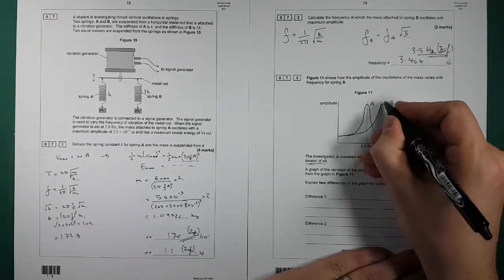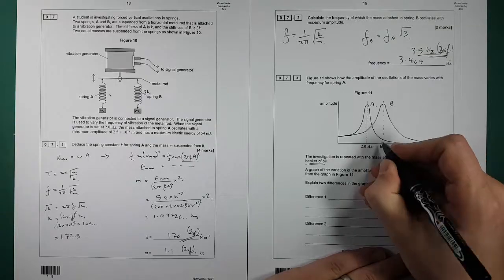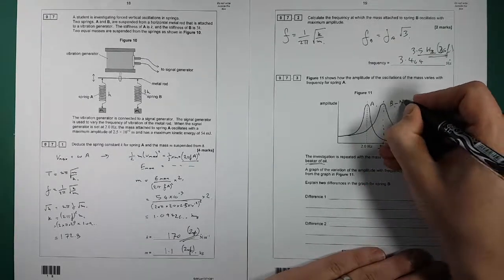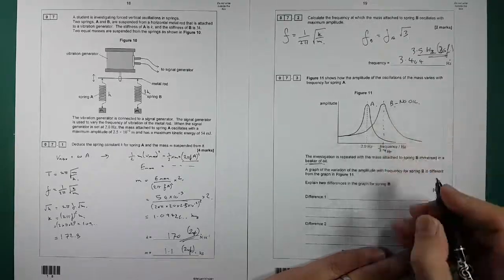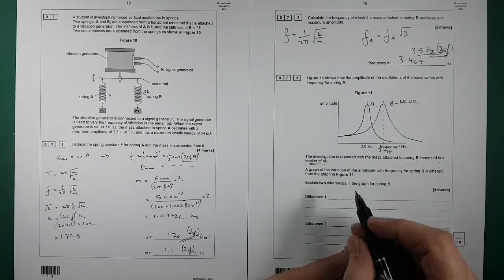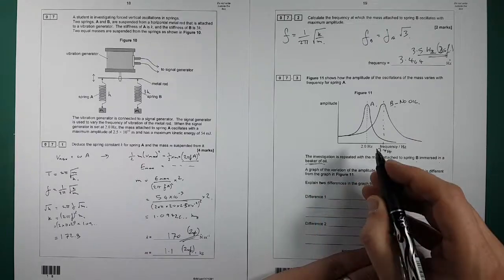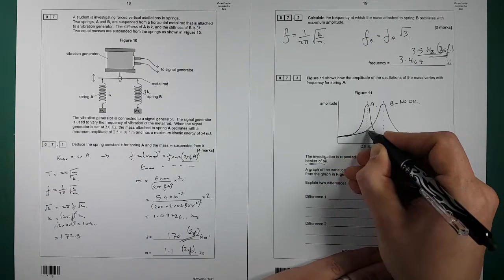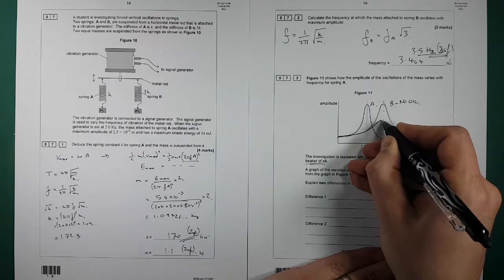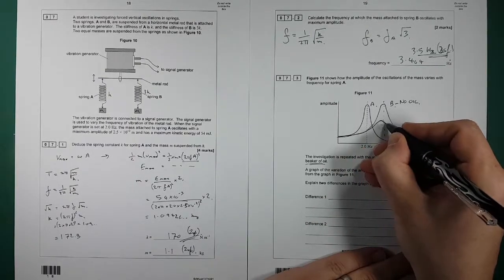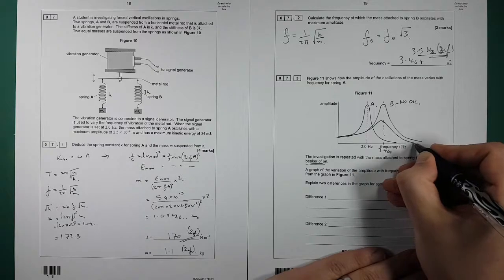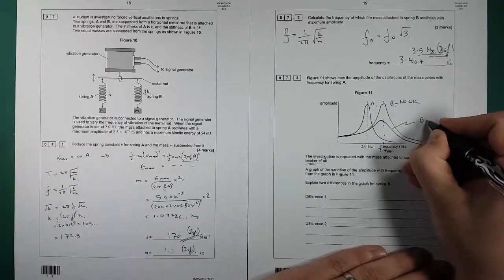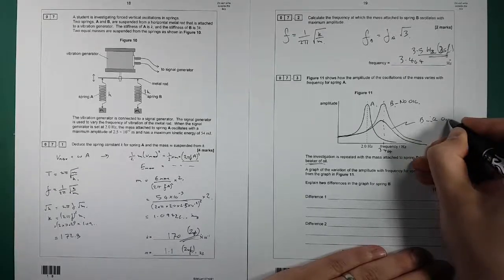So that's B with no oil, and that's 3.464. That's B no oil. Now if you think about oil, oil's going to damp it, so what you're going to get is it's going to peak a little bit earlier than that, and it's going to go down like that. Okay, so that one is B with oil.